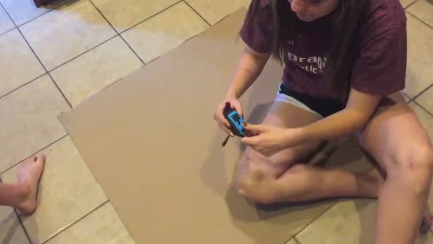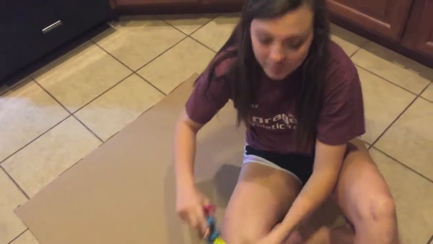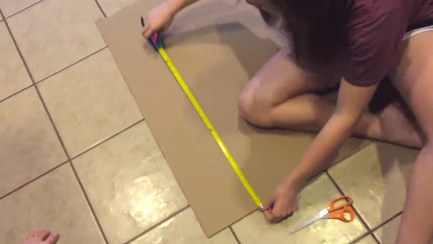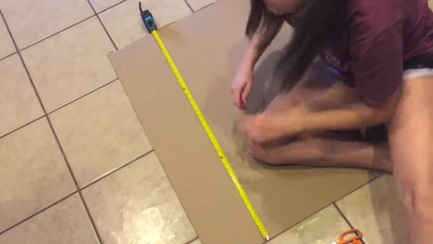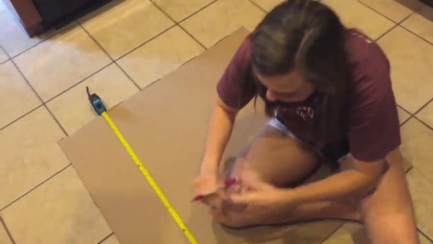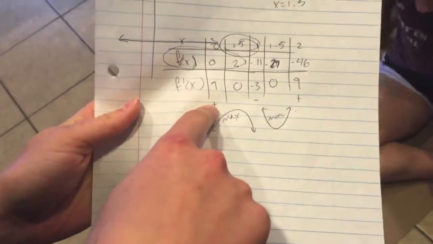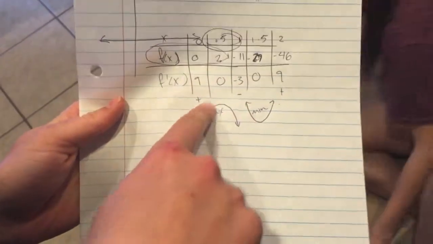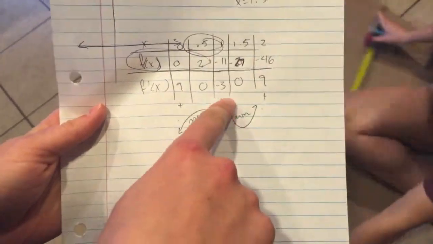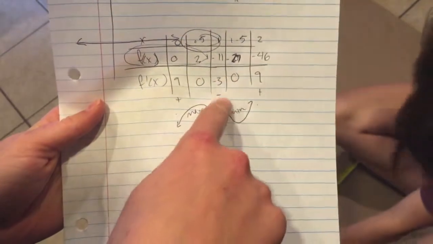Okay, stop. Are you filming? Okay. Caroline, how did you know which one was the maximum and which one was the minimum? Because when we used the sign chart, we found that the slope on either side of 0.5 went from positive to 0 and then to negative, making it the max of the function, as opposed to being negative to 0 to positive, which would be the minimum.